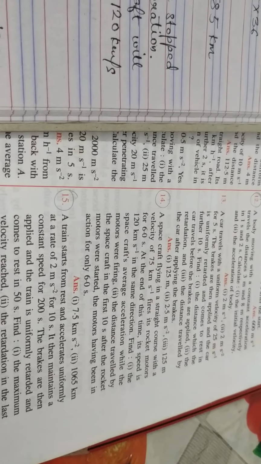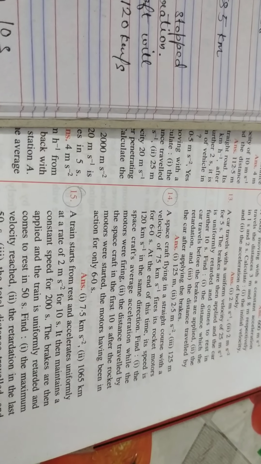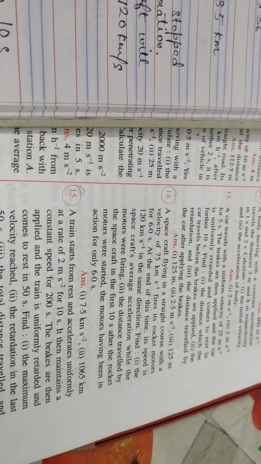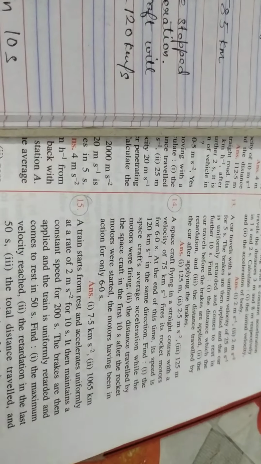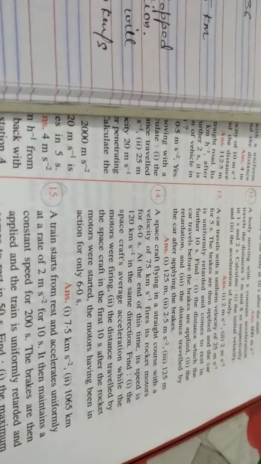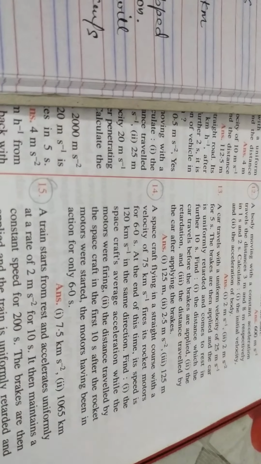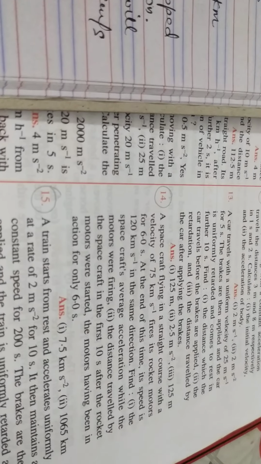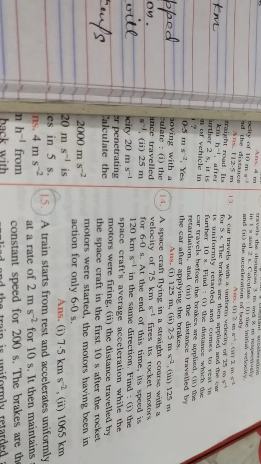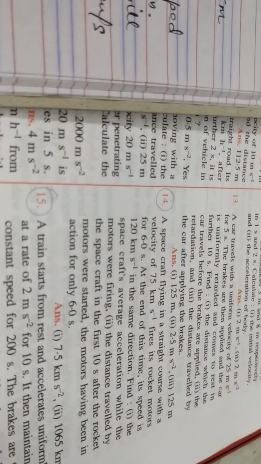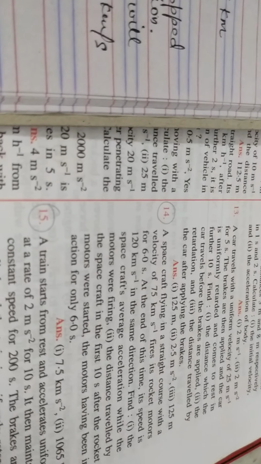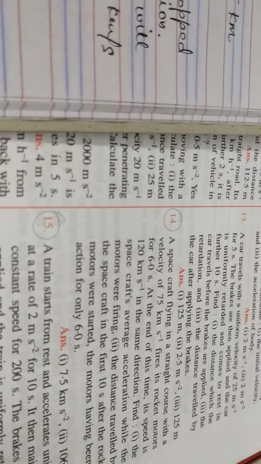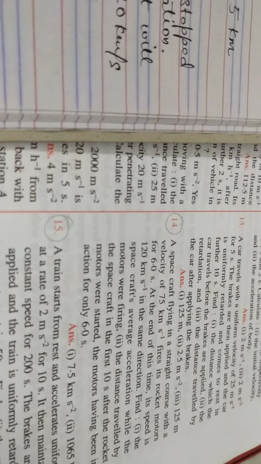Next: find the distance traveled by the spacecraft in the first 10 seconds after the rocket motors were started, the motors having been in action for only 6 seconds. Now see, when the motor was started, it was kept on for 6 seconds, and after 6 seconds it was stopped. That means the spacecraft will be accelerated only for 6 seconds. After that it won't be accelerated, and neither are brakes applied. So it will have a constant velocity, whatever velocity it has attained after 6 seconds.